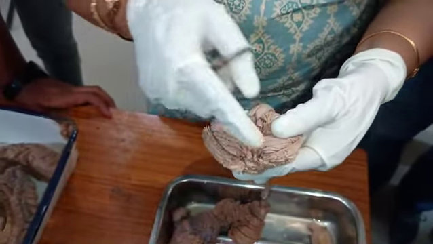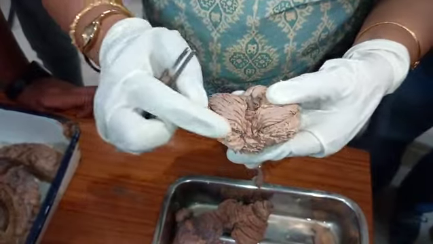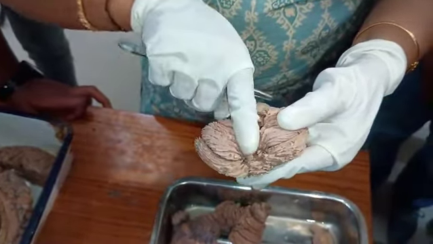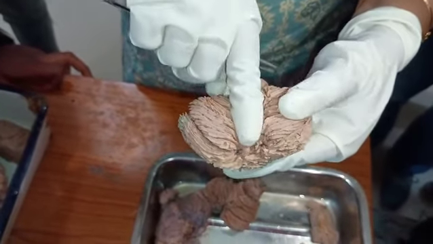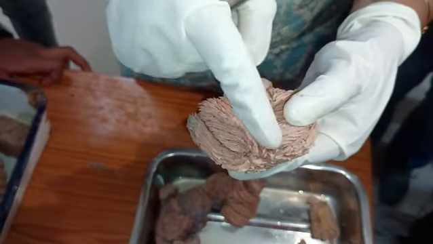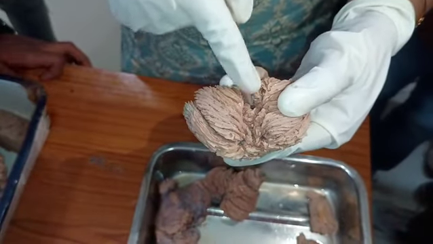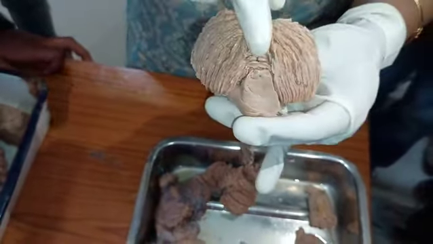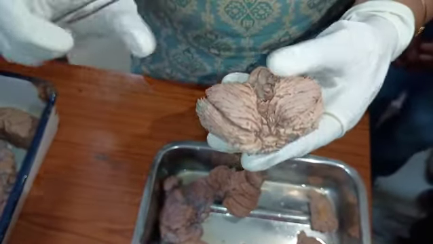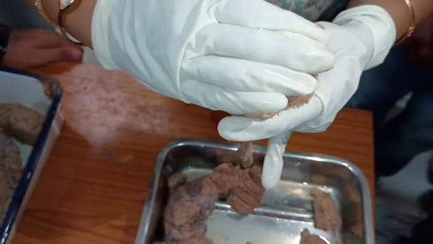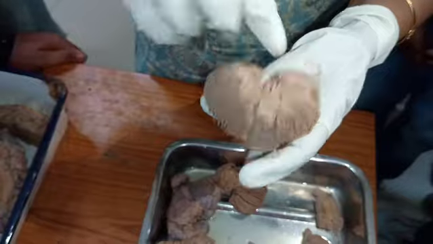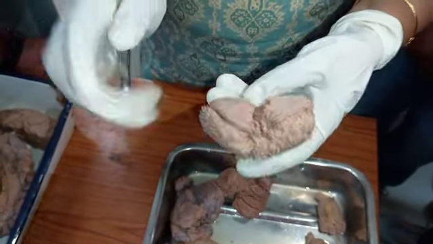Now see, inferiorly the two cerebellar hemispheres are divided and there is a gap, and that gap is called the vallecula. The floor of the vallecula is the inferior vermis. You can see here, this is the superior vermis and this is the inferior vermis. So this is the superior surface, this is the inferior surface, superior vermis, inferior vermis.